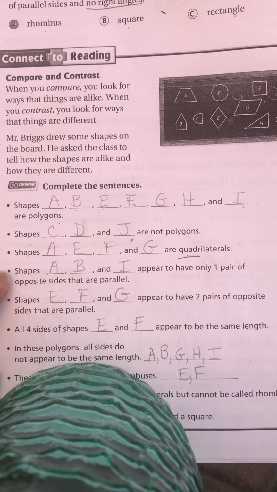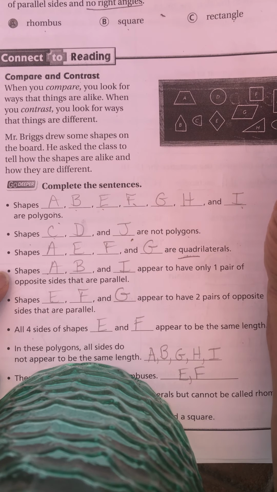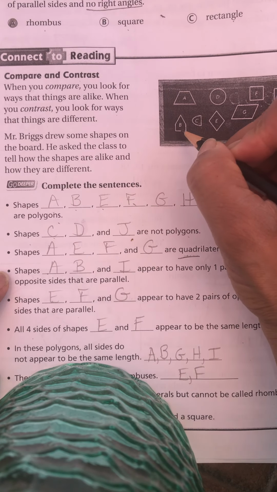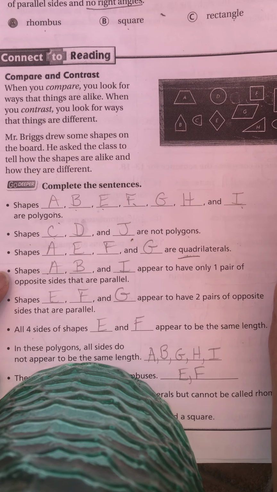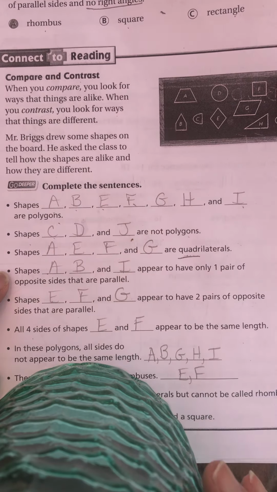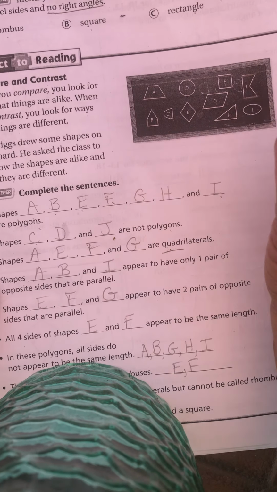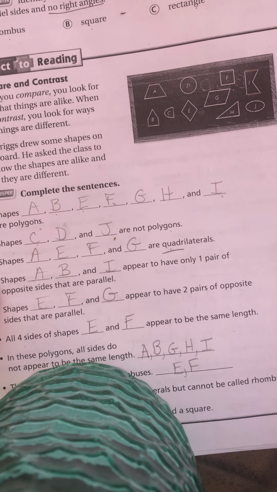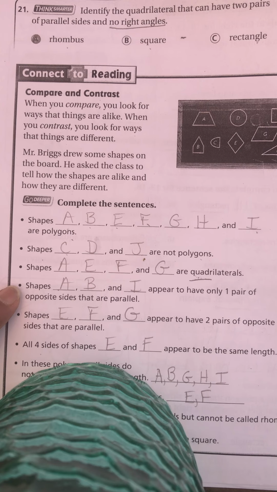Bullet 4. A, B, and I appear to have only one pair of opposite sides that are parallel. Oh boy. So A, yep, this one and this one are parallel. B, this one and this one are parallel. I, scooch it over a little bit. This one and this one are parallel. So, makes sense to me. So we're on bullet 4, A, B, I.